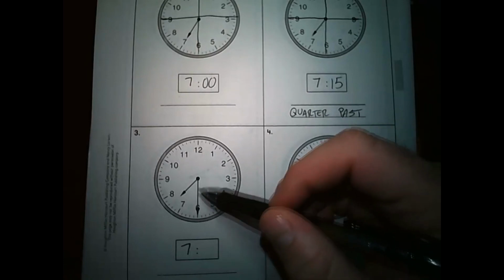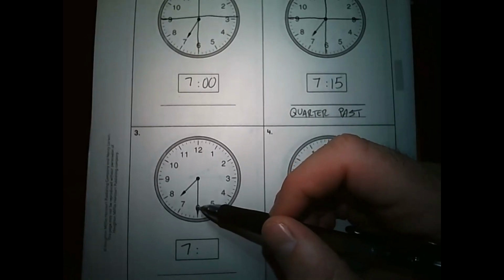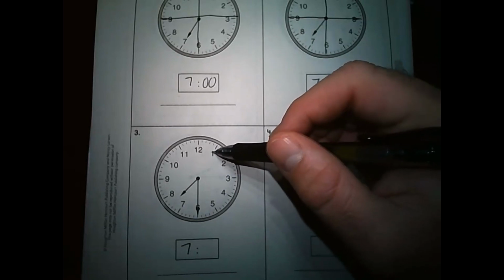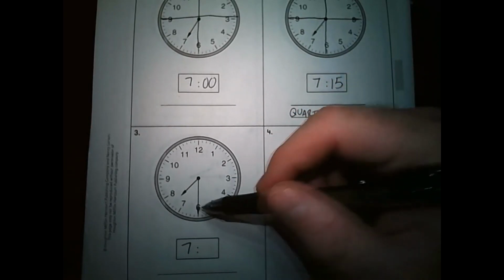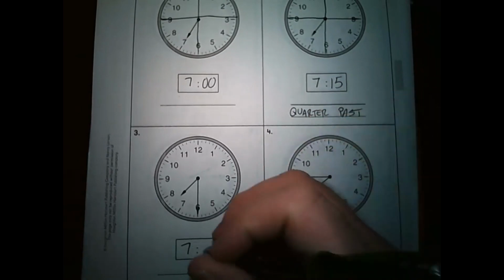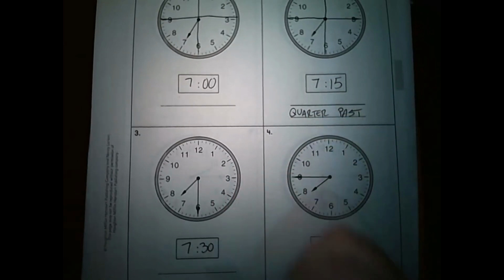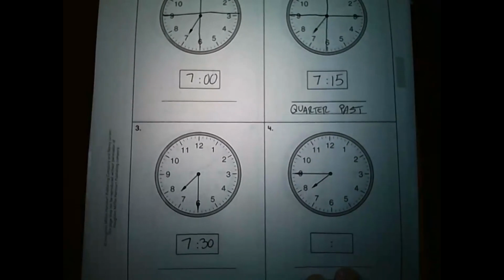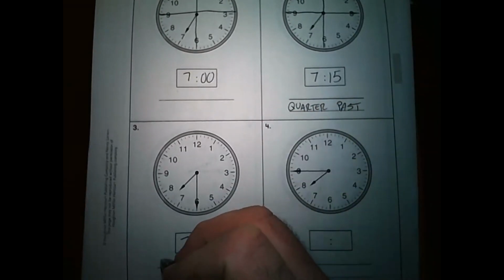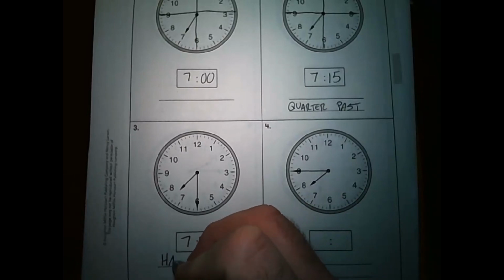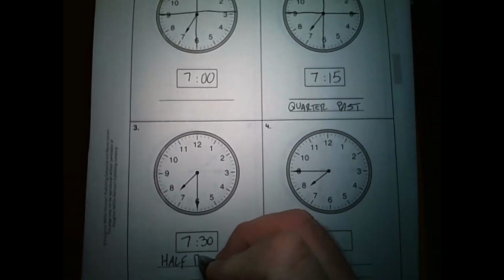It is also 30 because we are counting by 5 until we get to the minute hand. So 5, 10, 15, 20, 25, 30. So our time is going to be 7:30. We're not dealing with a quarter here because it is halfway to the new hour. So we're going to say half past. Okay? Half past.